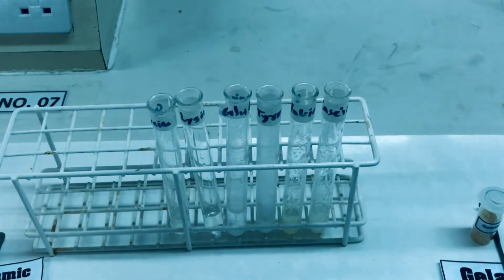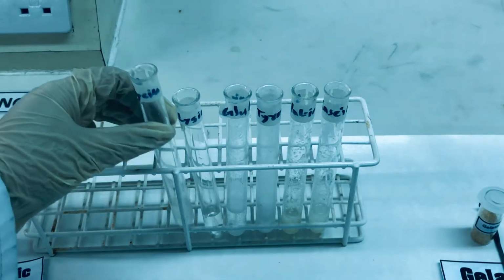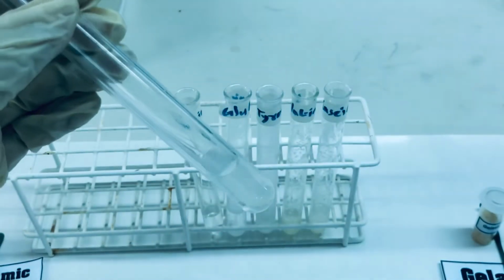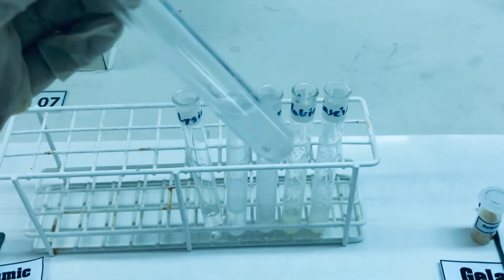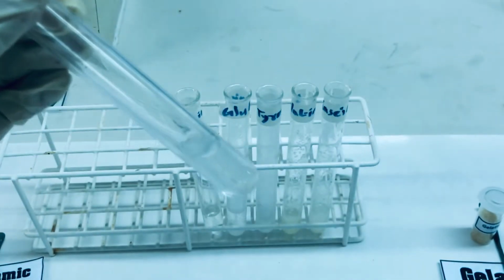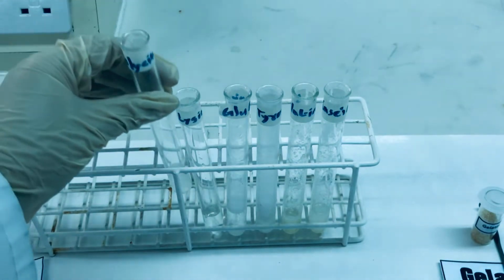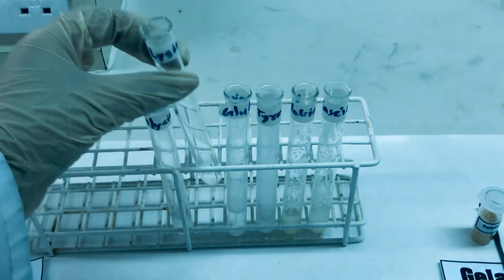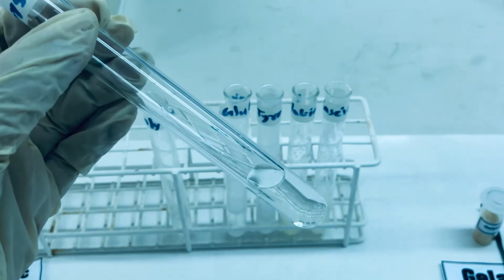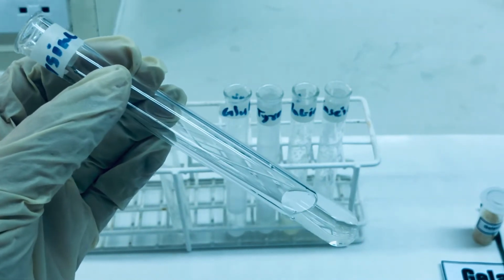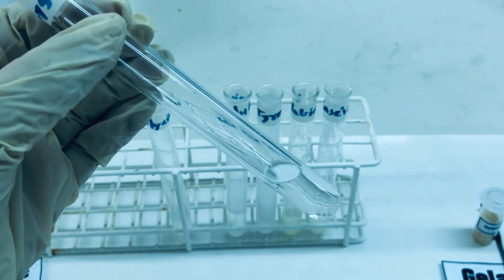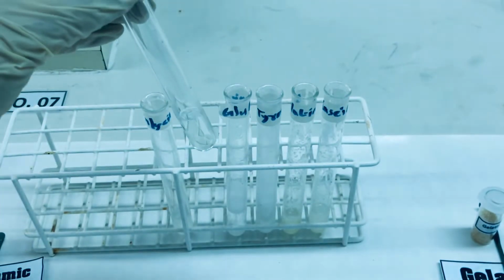After shaking vigorously, what we observed was that glycine is completely soluble. There is no residue at the bottom. Lysine is also completely soluble, but lysine was available in the form of hydrochloride, so probably its solubility is a bit more than glycine.